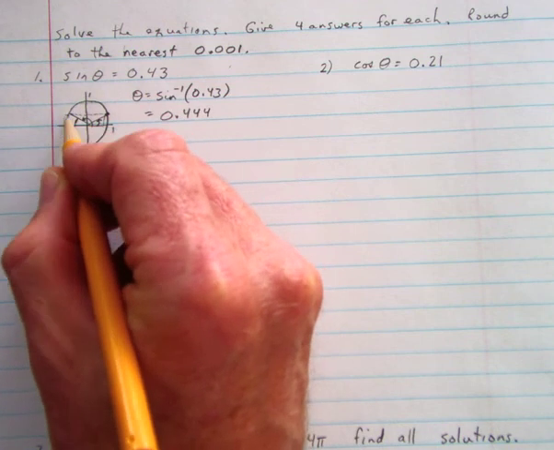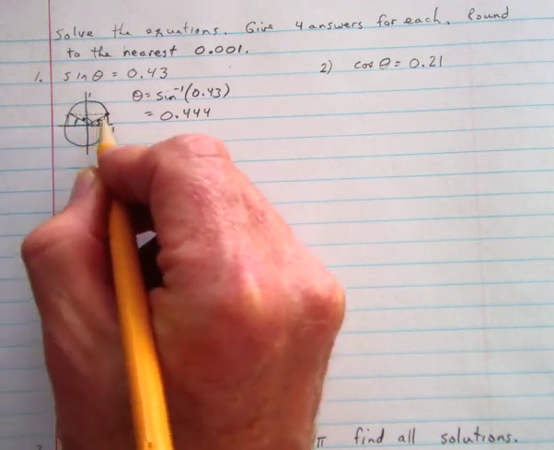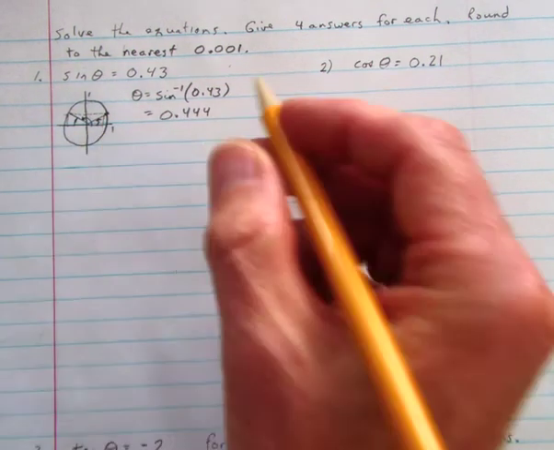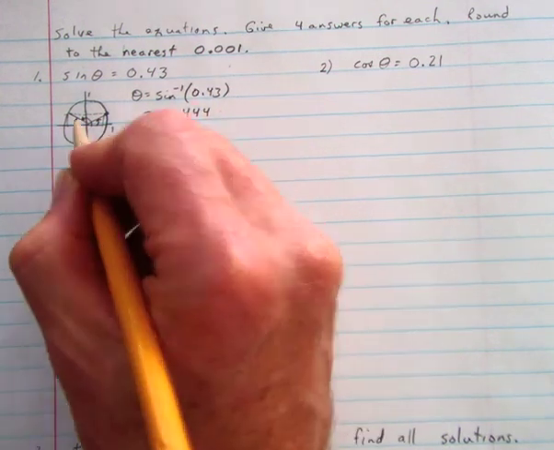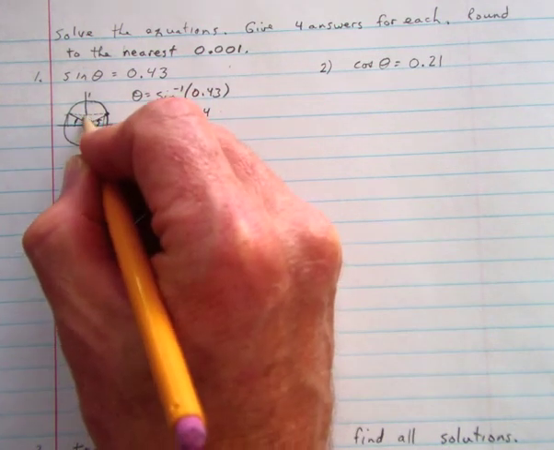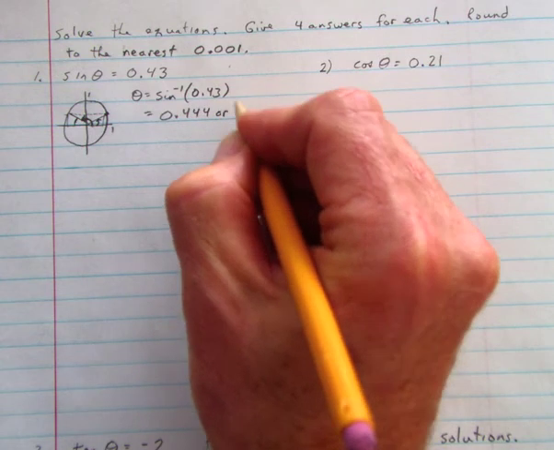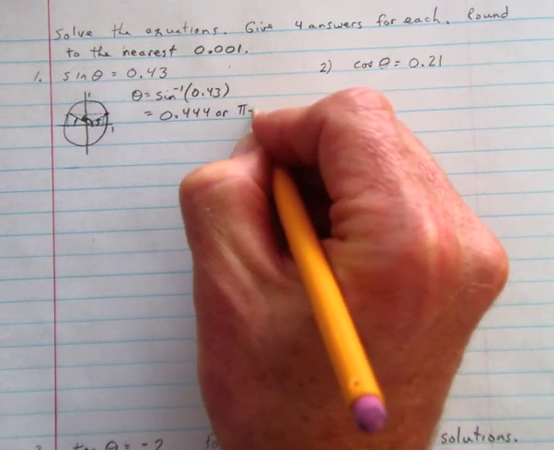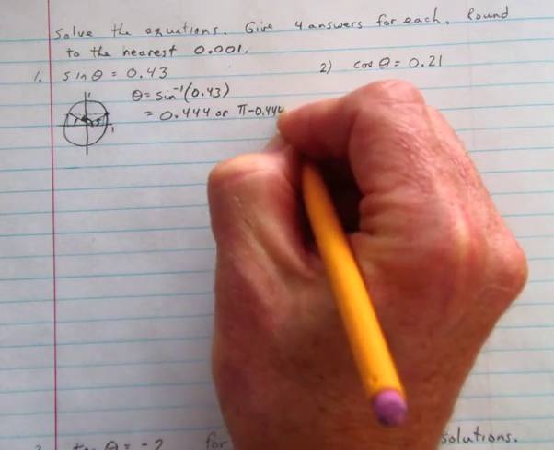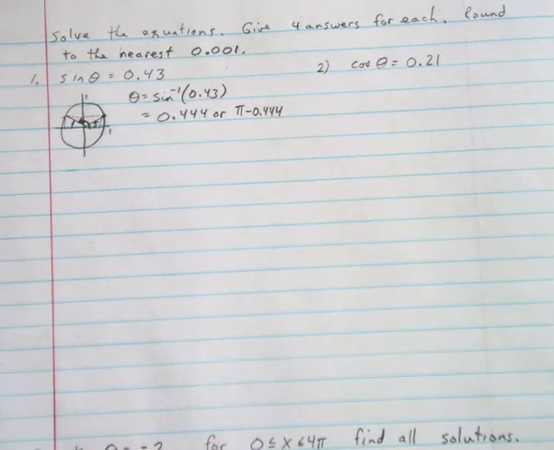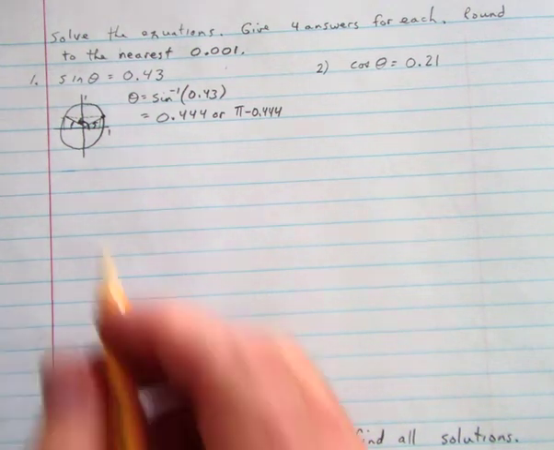What is the half circle right there in radians? That's going to be pi. So what we're going to do is, in order to get this other angle, it will be pi minus 0.444. Now I'm just going to leave it like that for 1 second, and we'll come back to that to see how to get the rest.